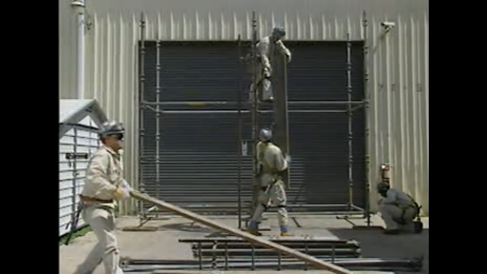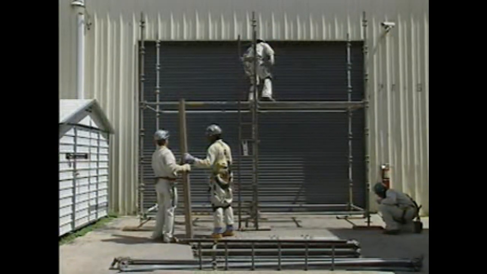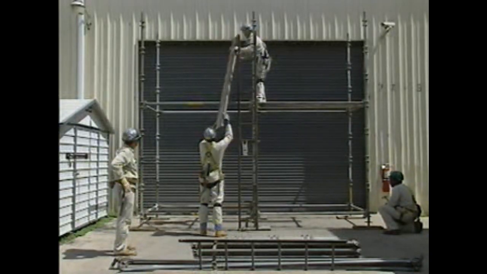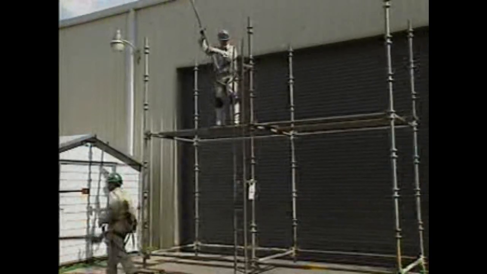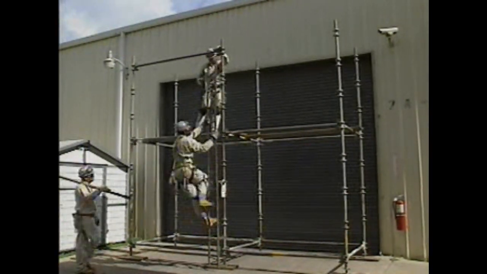A few scaffold planks are placed across the upper horizontal members at this point to give the builders a place to stand so that they can safely continue erecting the scaffold. Then a horizontal member is added between two upper vertical legs to provide a place for the builders to attach their fall protection equipment.